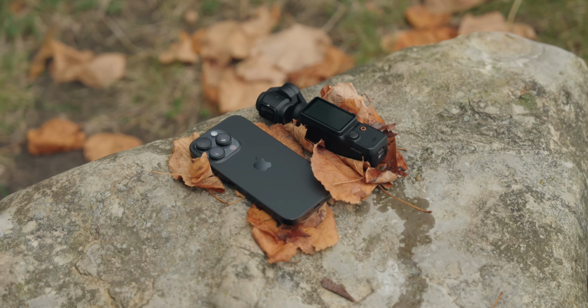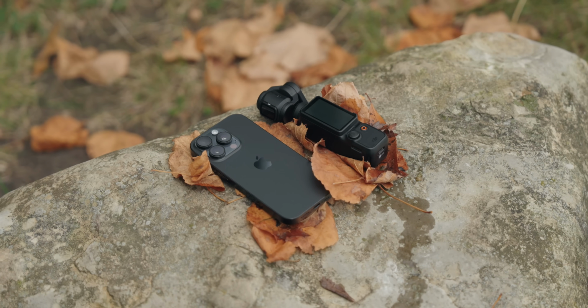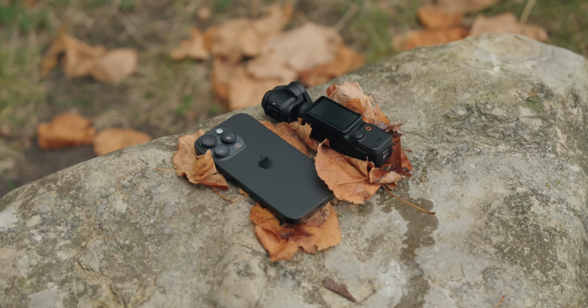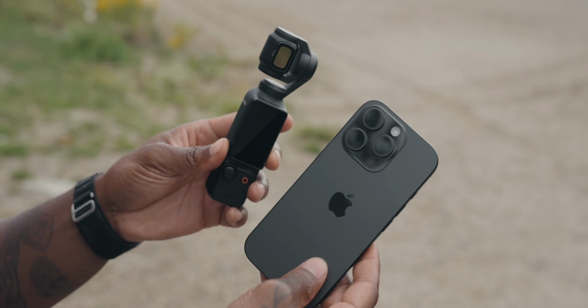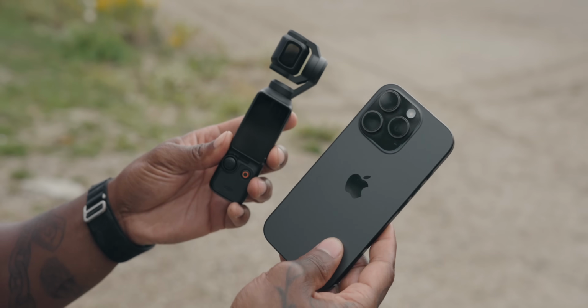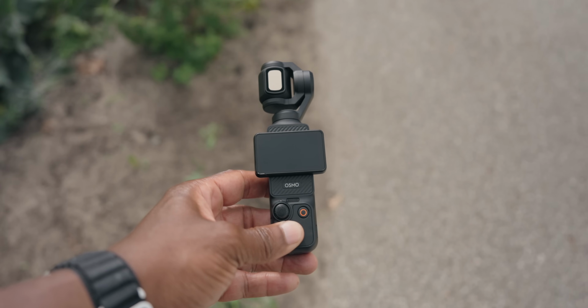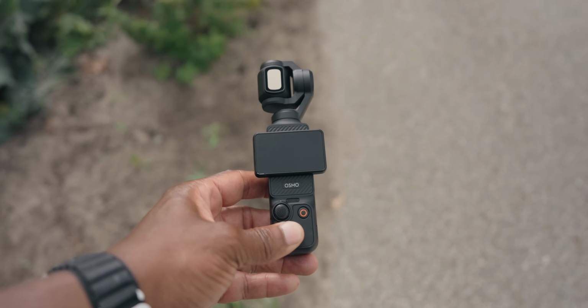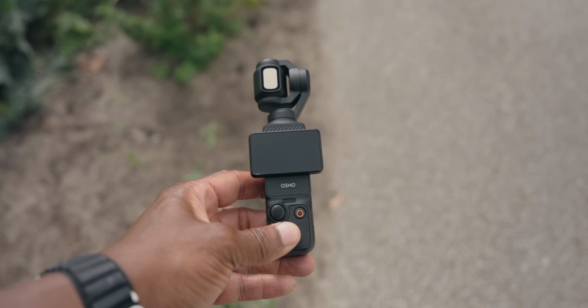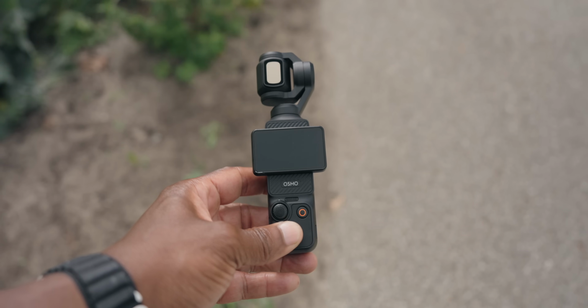Listen, at the end of the day, both of these are fantastic devices. And to be honest, if you can afford both, you should get both. They really complement each other, and both of them are content creation powerhouses. But if you had to choose one, as much as, oh my God, this is about to hurt, as much as I love the Osmo Pocket 3, I have like 20 videos on my channel with this camera and about this camera.